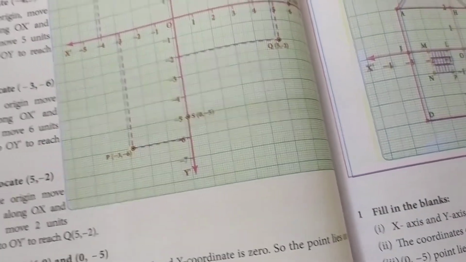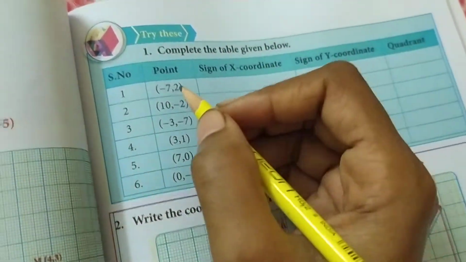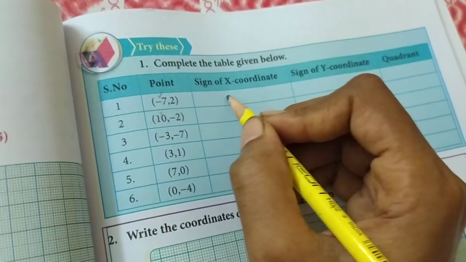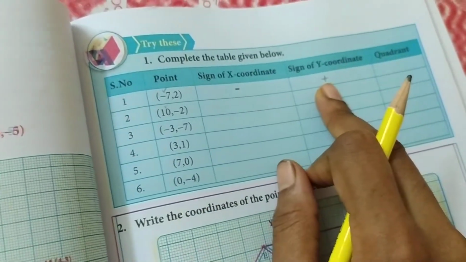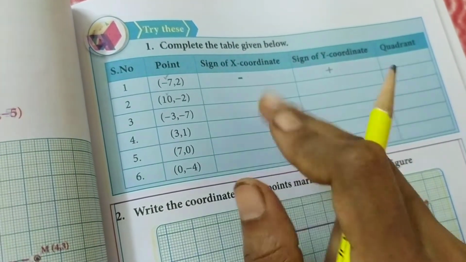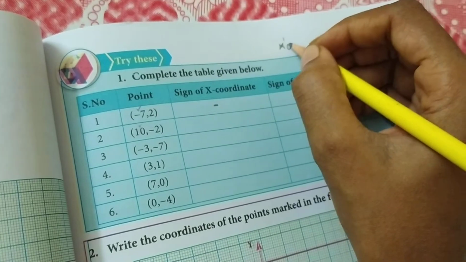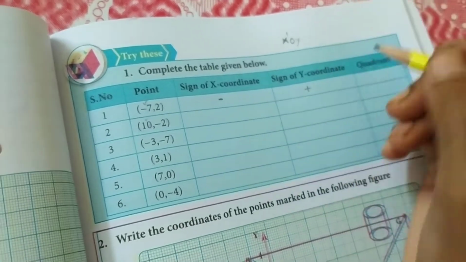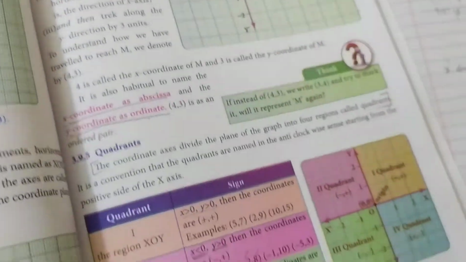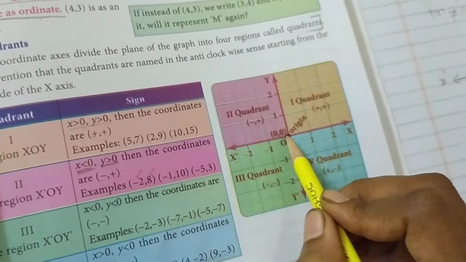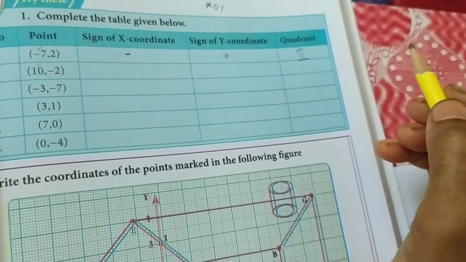Then nothing to explain about this. We can directly move to the sums. So in this place what they mention, sign of the x coordinate. So what is the x? This is a x, right? So what is the sign? Minus. Then this is positive. So minus, plus, which coordinate will come? Minus and plus. So x dash, o, y. Which quadrant is it represented? Now only we learned, right? So x dash, o, y means second quadrant. Are you clear?